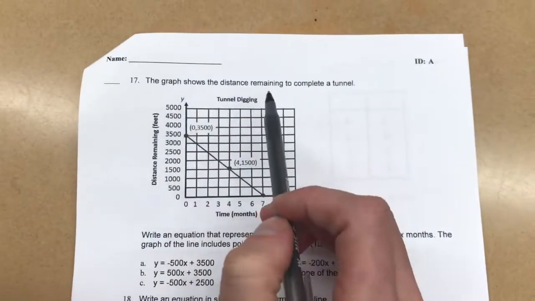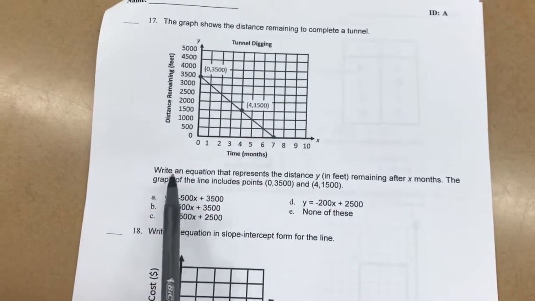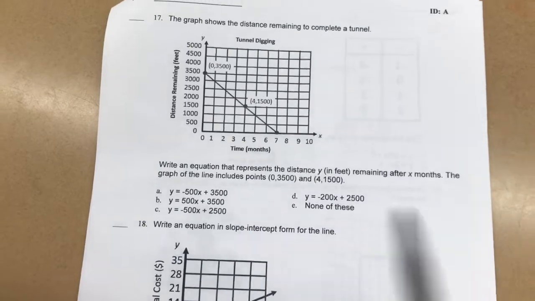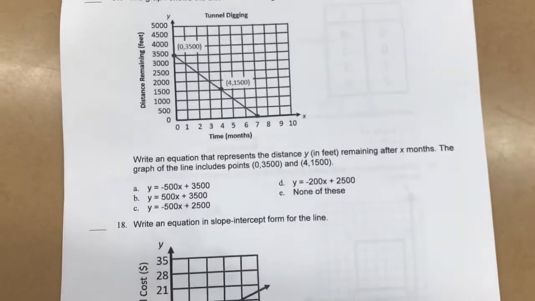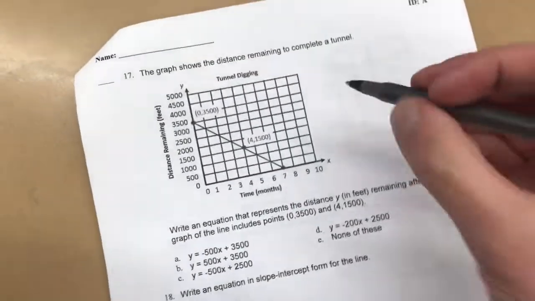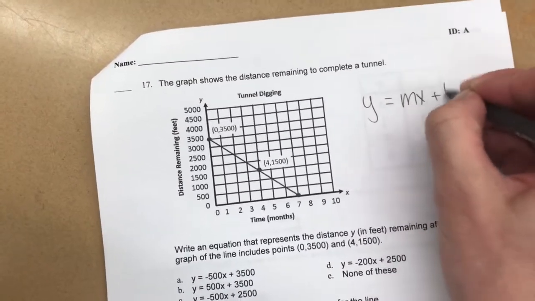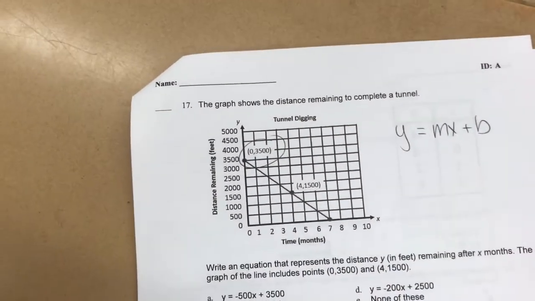The graph shows the distance remaining to complete a tunnel. There's our picture. Write an equation that represents the distance remaining after x months. The graph of the line includes these points. We could use LinReg, but I don't want to use LinReg. Let's do the old tried and true slope-intercept form method where we just look at the graph and figure it out. Look at that. That's my y-intercept.